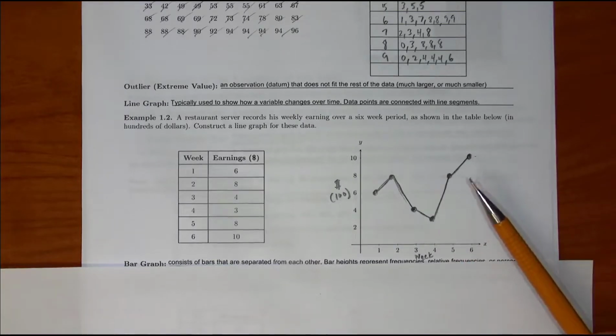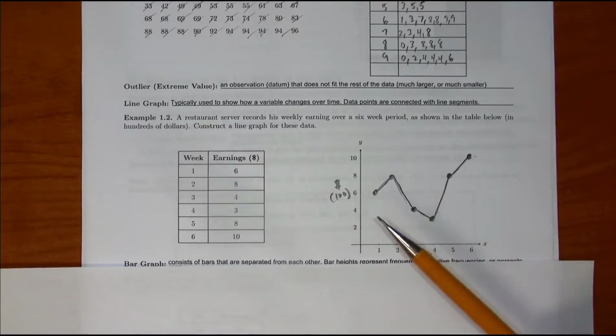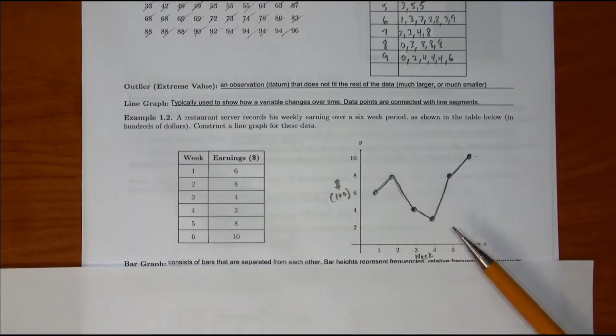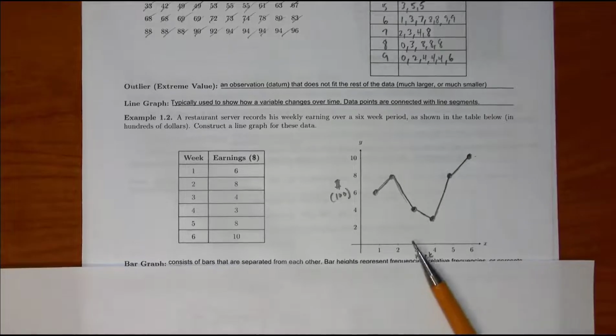Okay, so you can see the trend of going up briefly, then down, then up. Especially if you did this over many weeks, you could see a nice graphical depiction of the money earned over time. Think about a stock market. If you look up how the S&P did over the past year or the past day, you're going to see this exact same kind of thing.